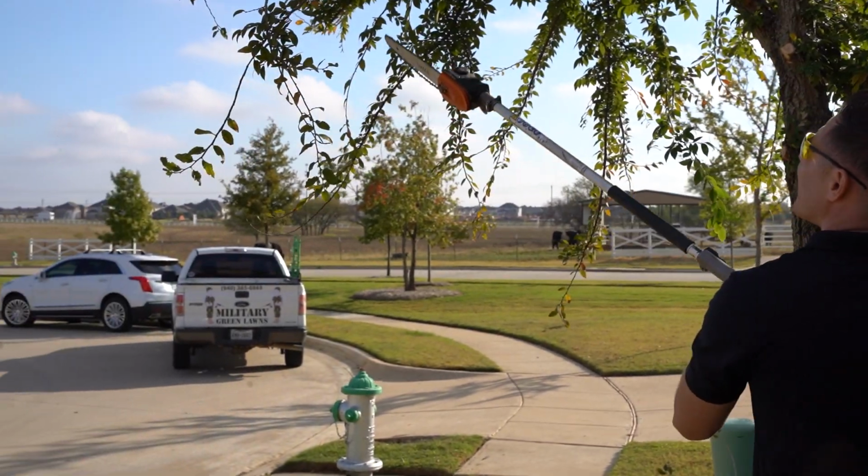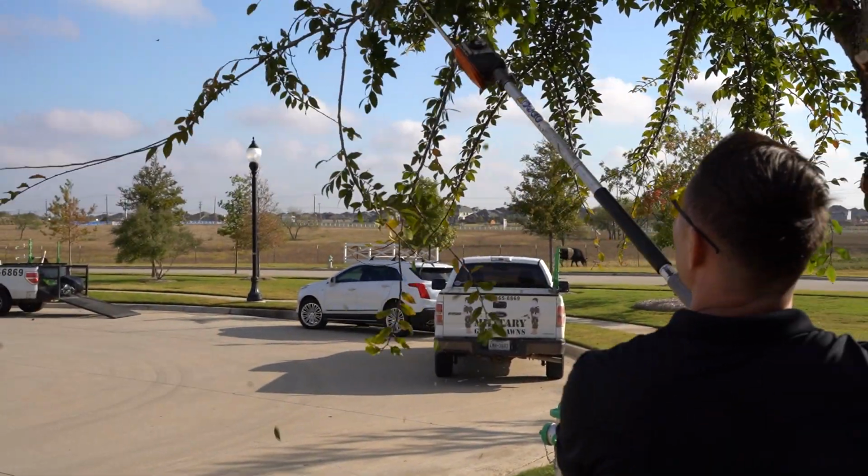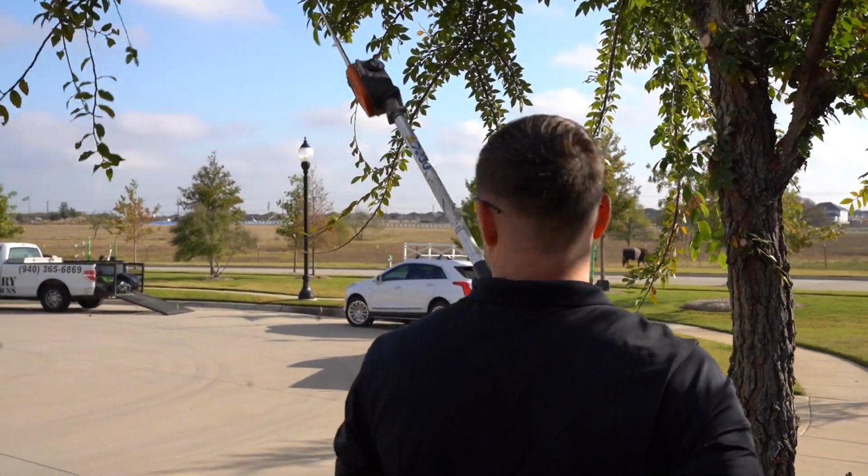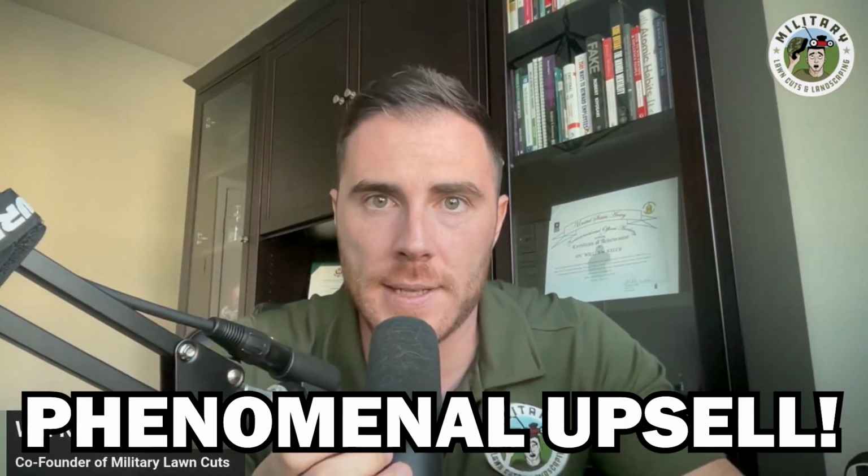Fertilization and weed control, as much as these diseases and stuff could be a little bit of a headache, just from my experience, just so you guys know, I have never had to resod a customer's lawn. So don't be too scared on it. Don't let that deter you on why you don't want to get into fertilization and weed control. It is a phenomenal upsell. Phenomenal upsell.